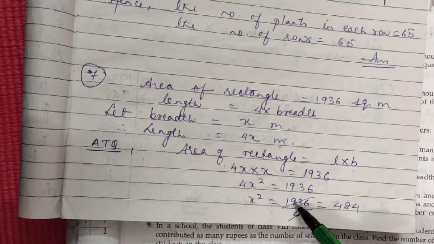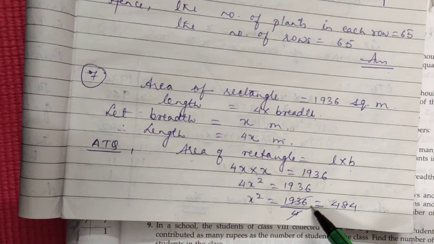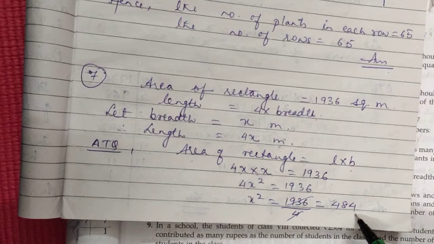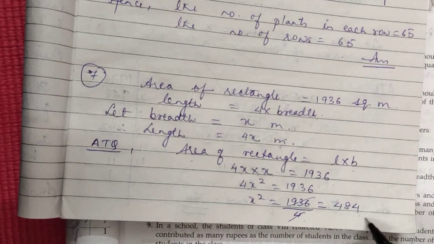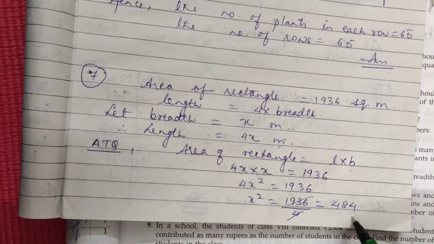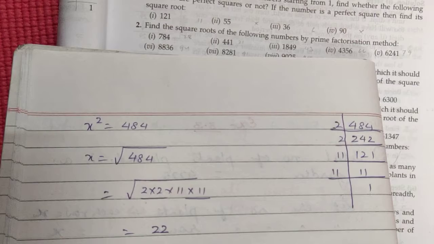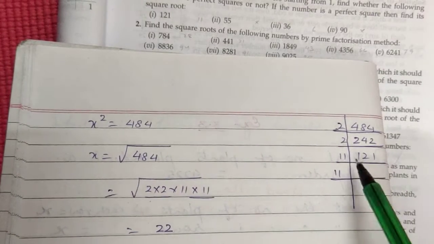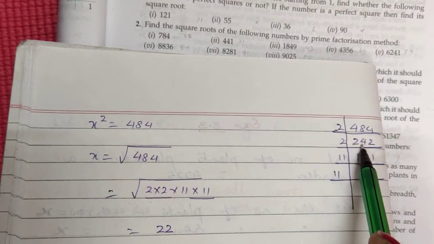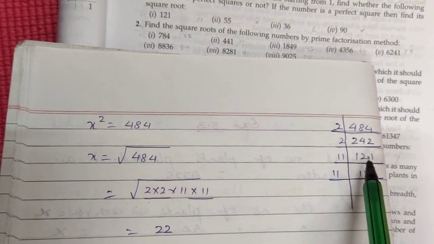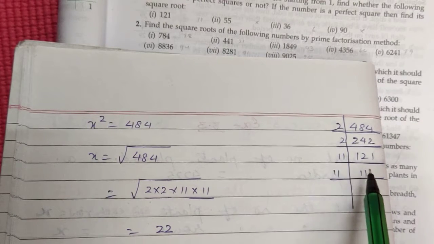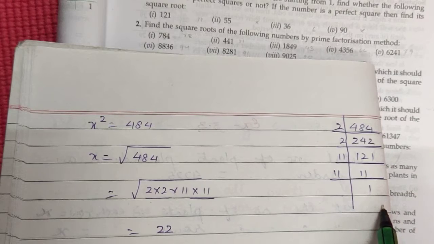So again, 4 4s are 16, 4 8s are 32, 4 4s are 16, isn't it? So it is coming 484. Now we will find the square root of 484. If you have learnt, you would know it, but if you have not learnt, then also you have to show it. So we will use the prime factorization method. 2 2s are 4, 2 4s are 8, 2 2s are 4, 2 1s are 2, 2 2s are 4, 2 1s are 2, 11 11s are 121, 11 1s are 11.